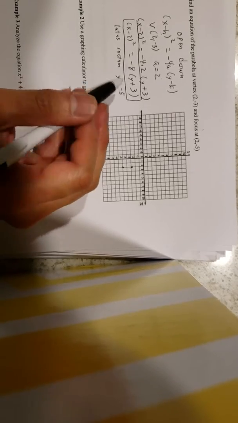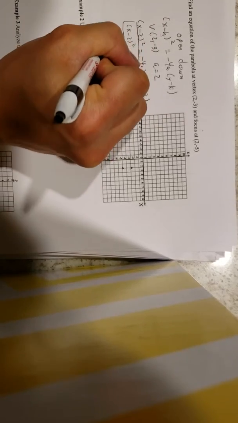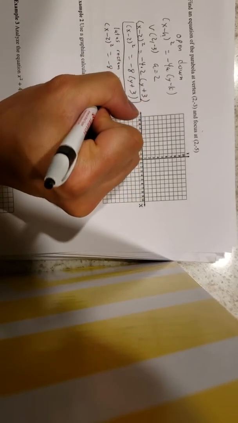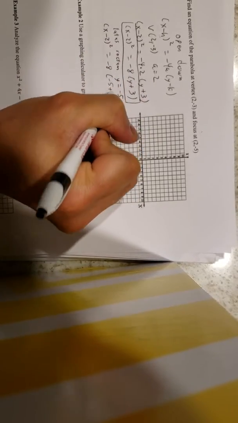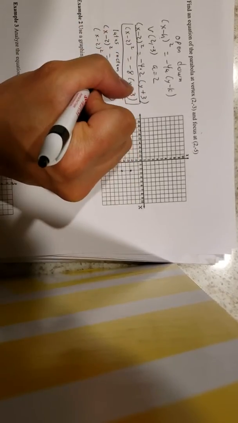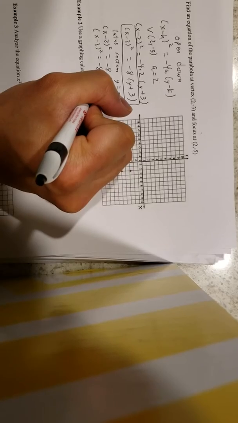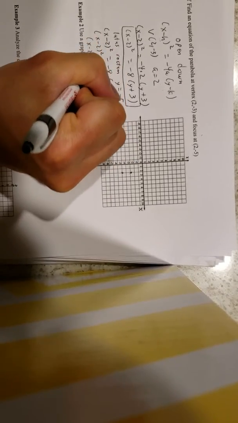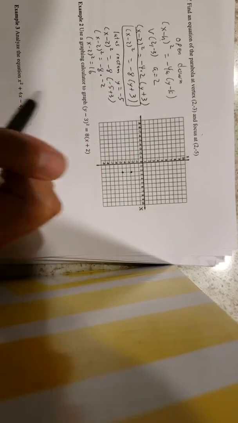So if I plug this in, I will get (x minus 2) squared is equal to negative 8 times (negative 5 plus 3). And so this is (x minus 2) squared is equal to negative 8 times negative 2. And so (x minus 2) squared is equal to 16.